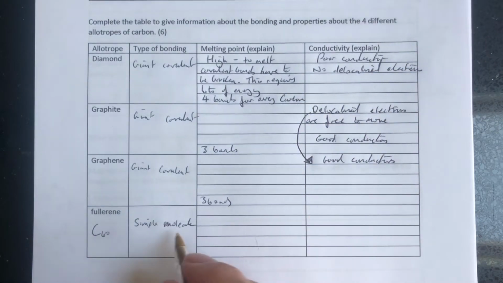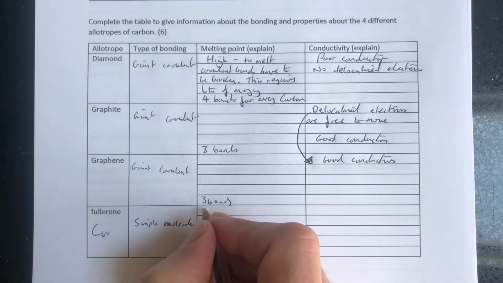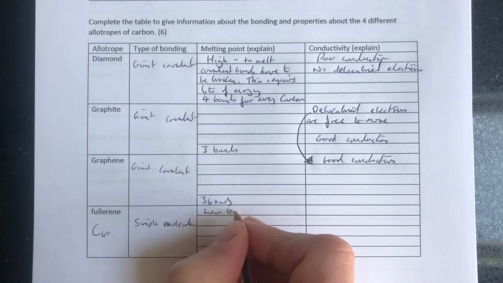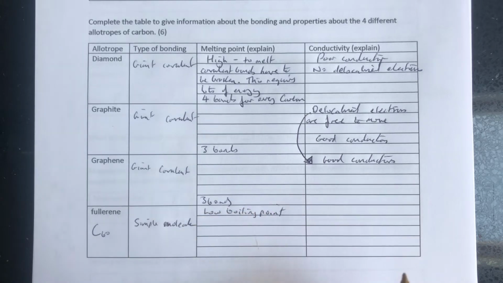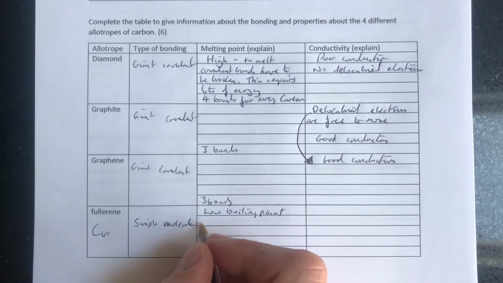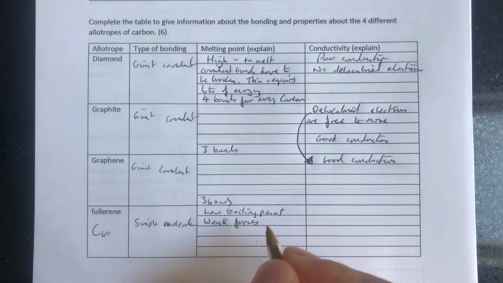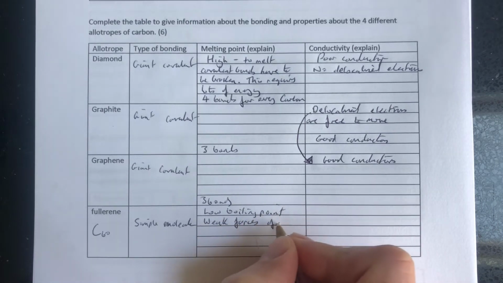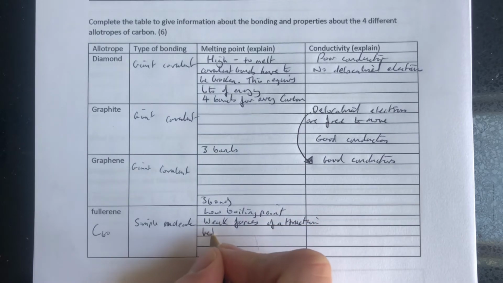Right, down to fullerenes. This is a simple molecule. Because it's a simple molecule, it has a low boiling point. Why does it have a low boiling point? Well, the covalent bonds within the molecule are strong, yes, but there's only weak forces of attraction between molecules.